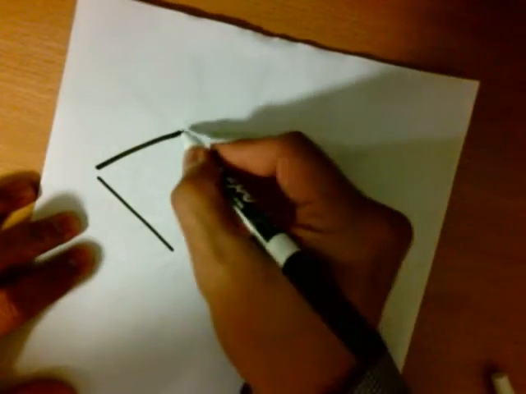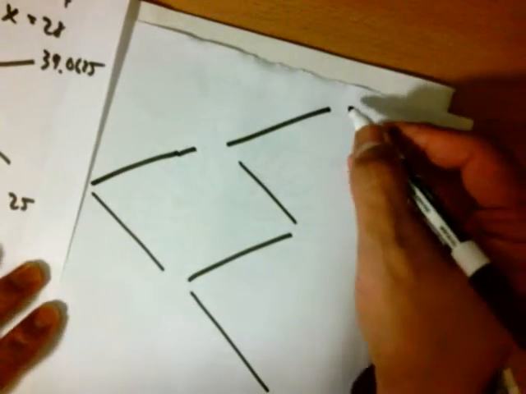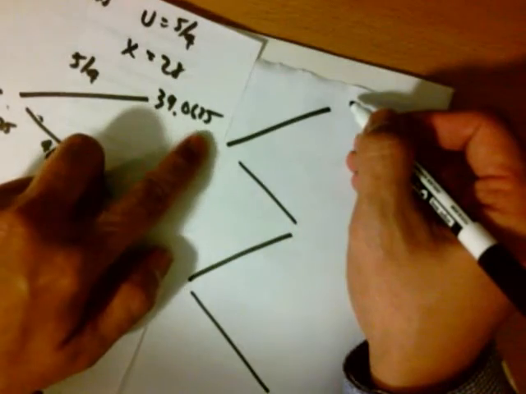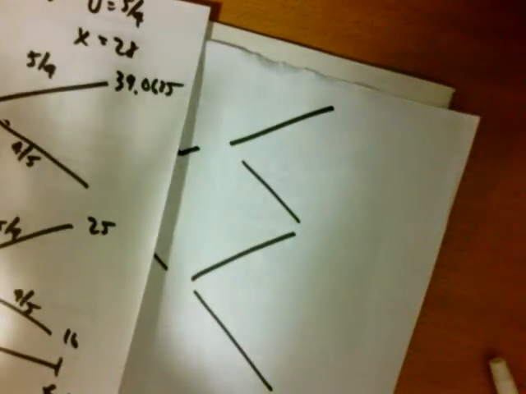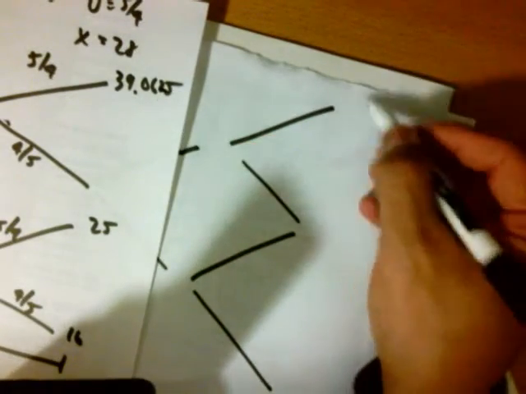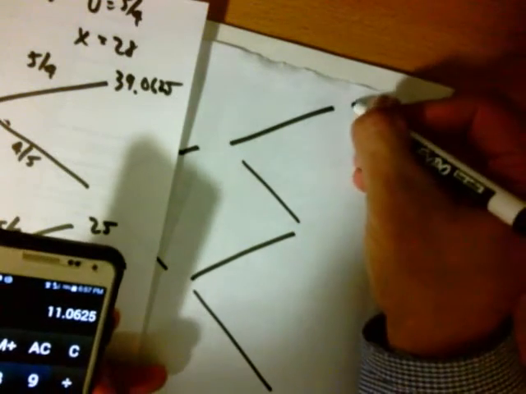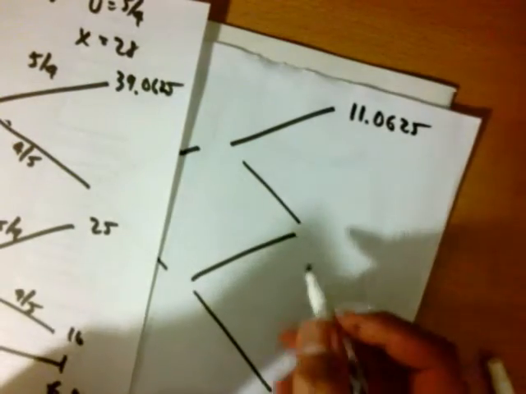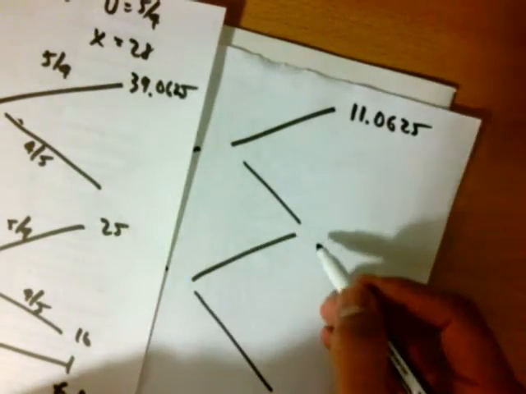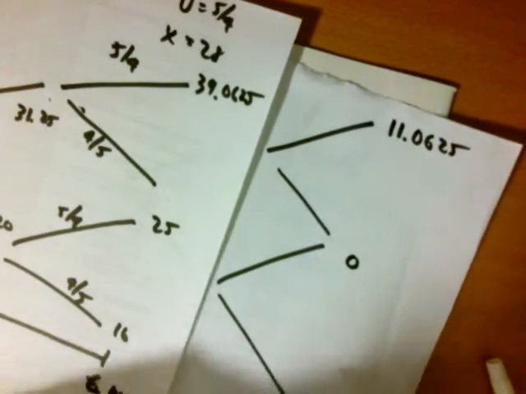Okay, let's continue. As I said, I'm going to draw the value of the option now. The value of the stock at the upper node is 39.0625. The exercise price is 28, so the value of the call option here is 11.0625. Here the value of the stock is $25 and the exercise price is 28, so the value of the option is 0. And here, the value of the stock is 16, so this is also going to be 0.